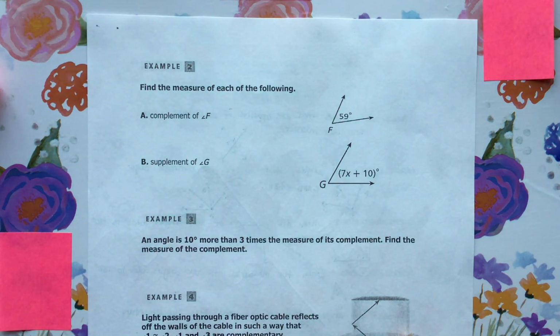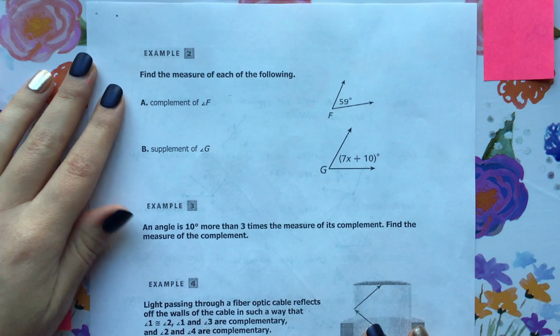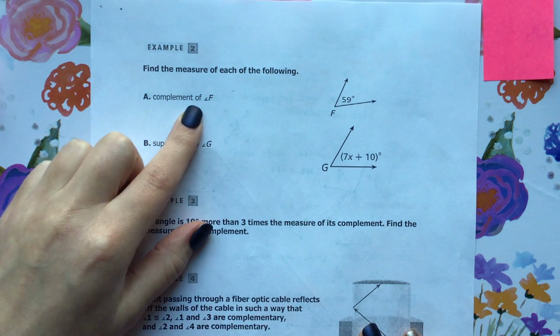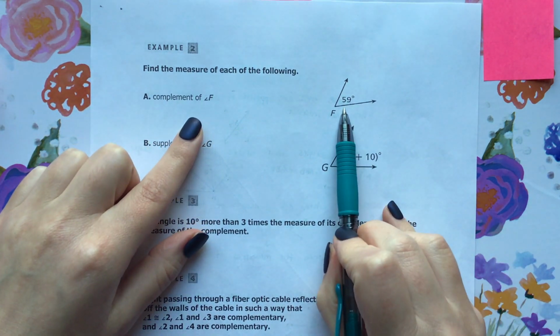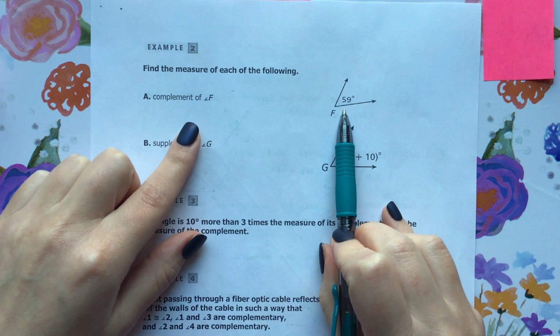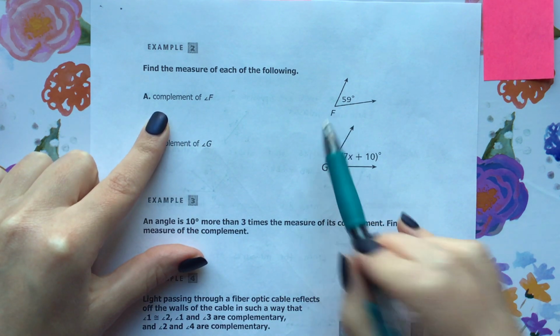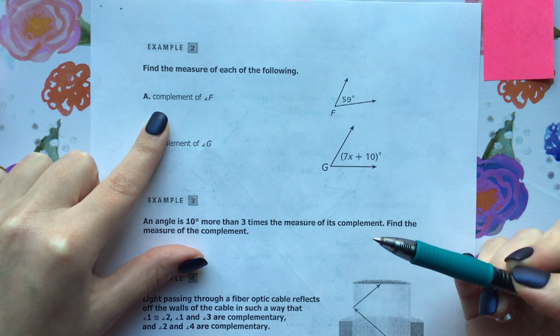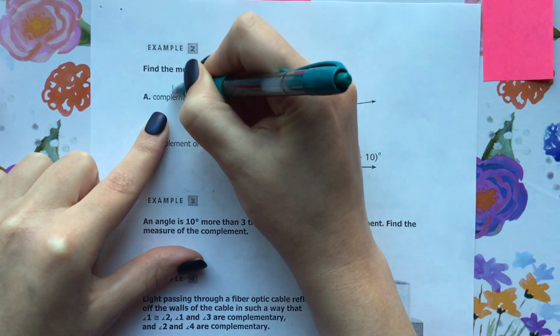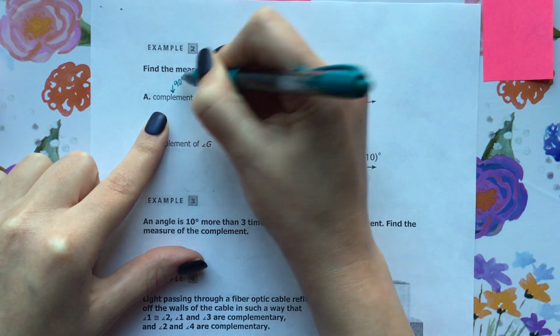Looking at these examples on the back, it says find the measure of the following. We're trying to find the complement of angle F. Well, here's angle F and it's 59 degrees. The complement is the angle that will get it to 90 degrees. So remember, complementary angles add to 90 degrees.